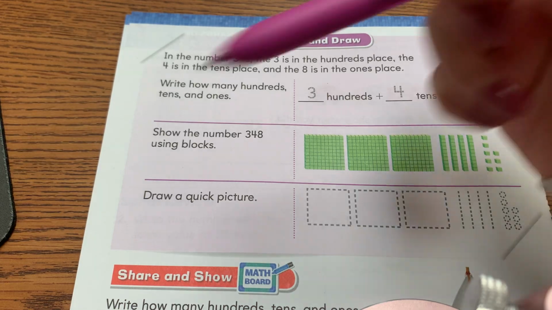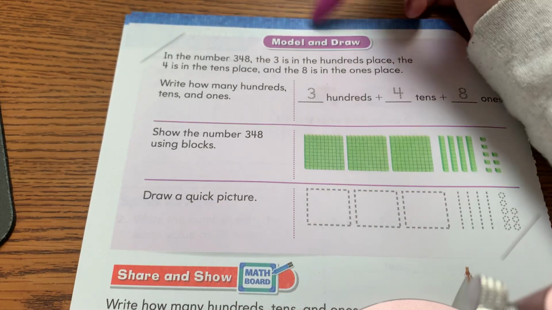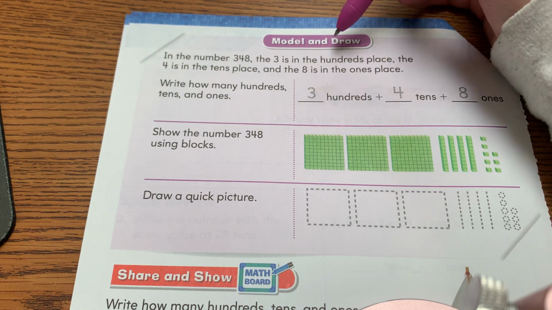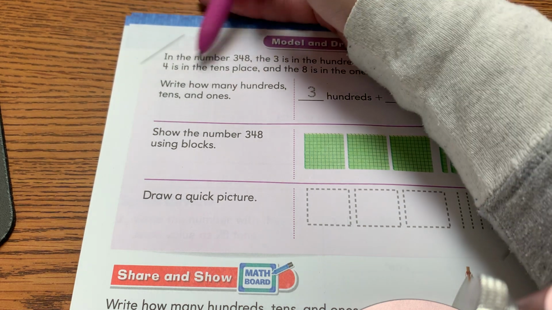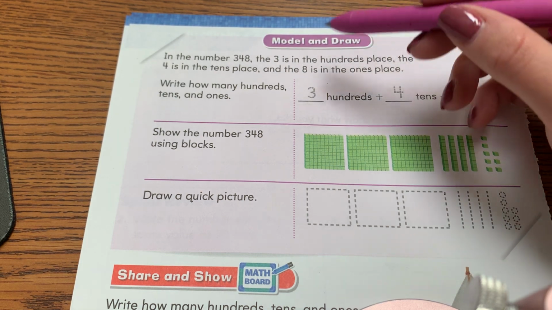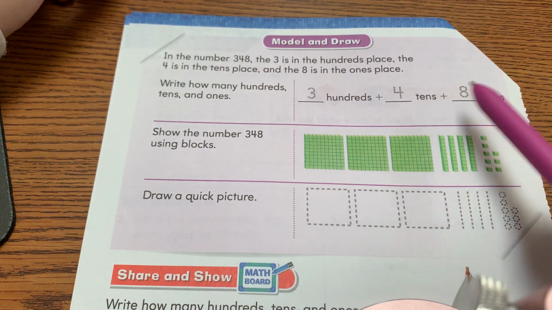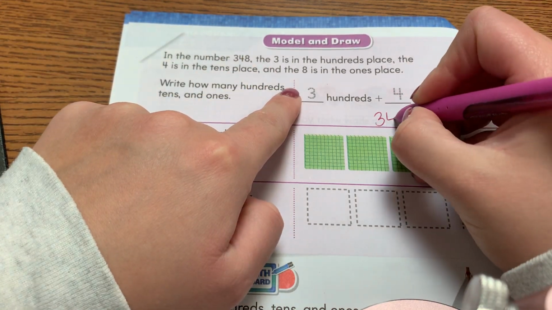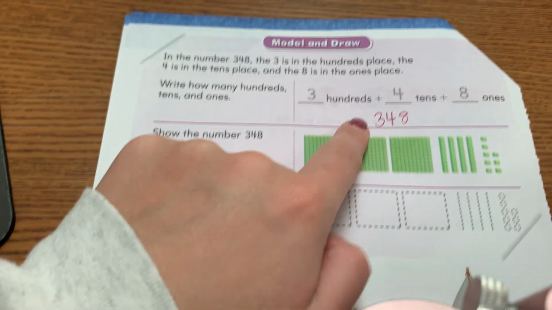In the purple page, we're on page 88, and up here in the purple box, it says in the number 348, the 3 is in the hundreds place, the 4 is in the tens place, and the 8 is in the ones place. You guys see that, right? 3 hundreds, 4 tens, and 8 ones. This is how it is in expanded form. In standard form, the number is just 348.